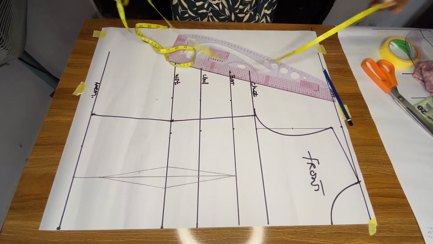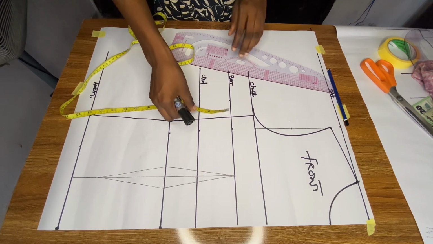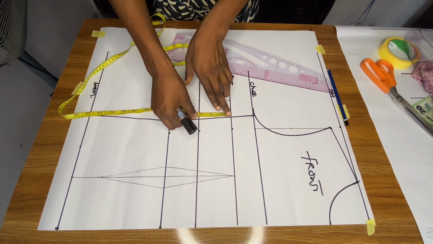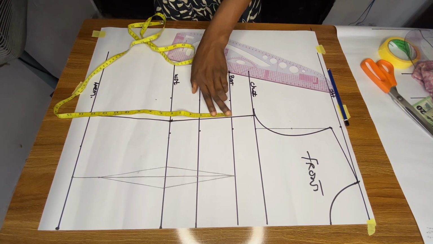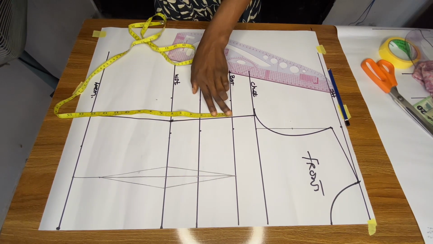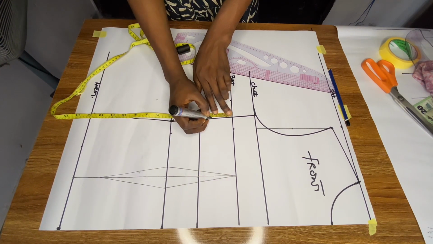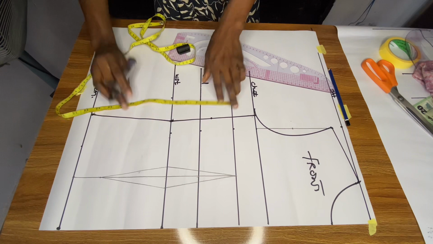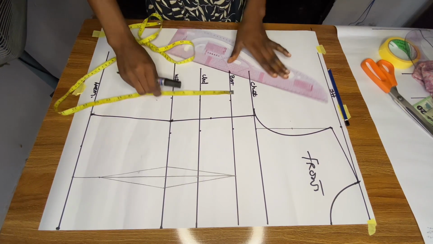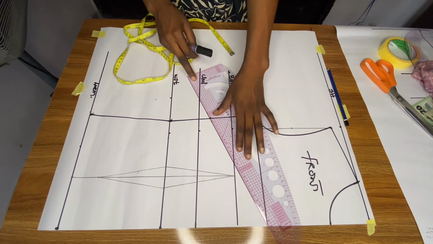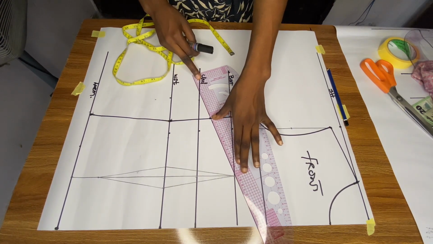So what we'll be doing now is to take a 2 inches measurement from the bust line downward, like this. After marking this, you draw across to the bust line.